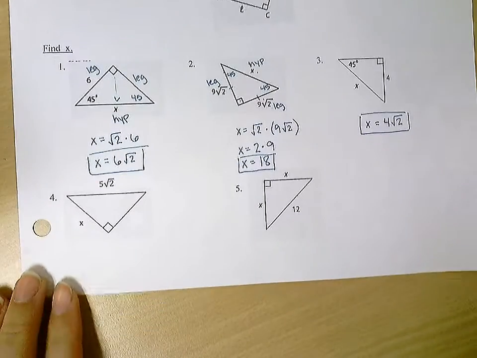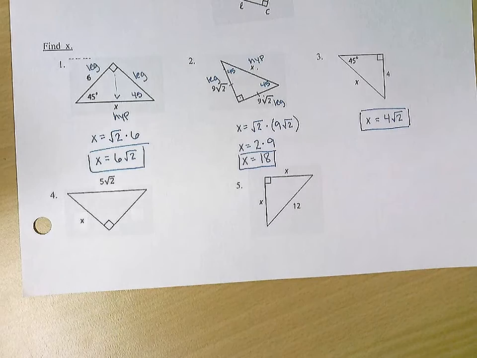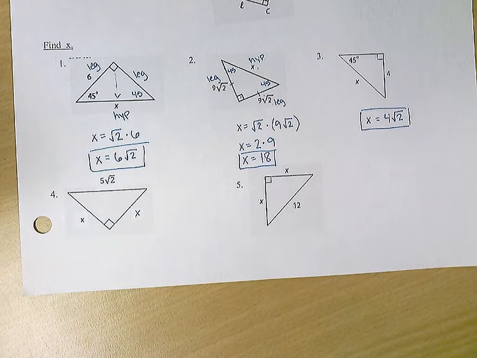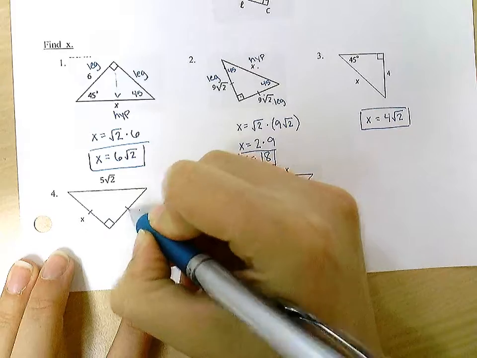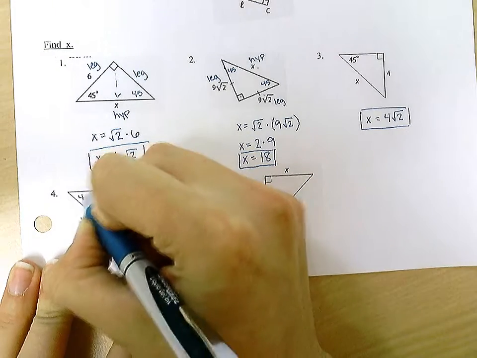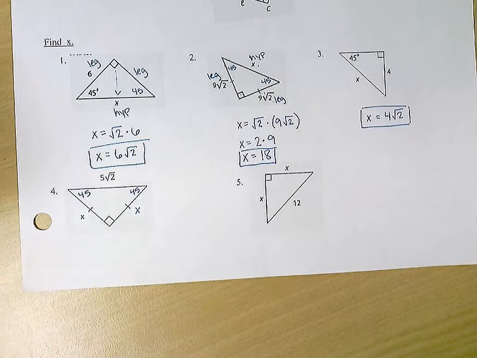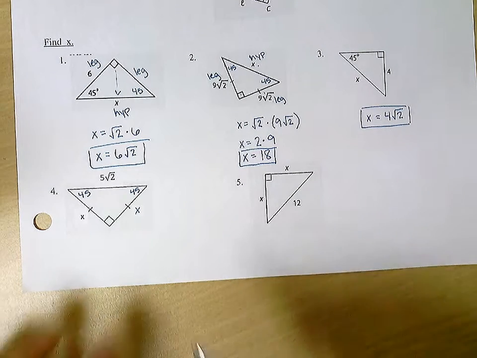All right. Then, looking at number 4, we're going to do, again, the same process here. This side is also supposed to be x so that you know those two sides are congruent to each other. Since those two sides are congruent, this is a 45, 45, 90 right triangle. That is important because on your assignment, you'll have to determine which special right triangle it is. So always look at your angles first.